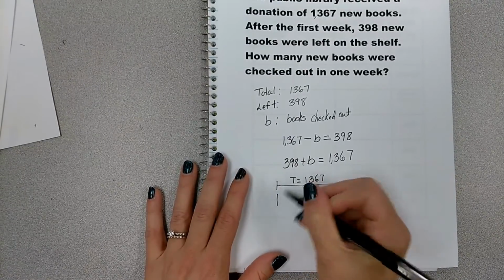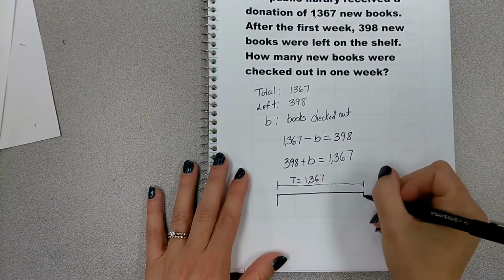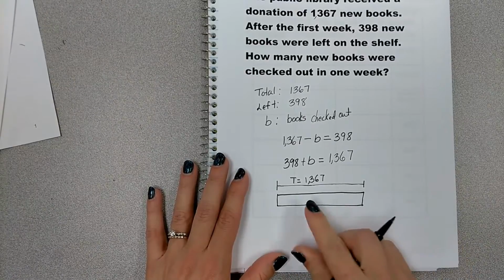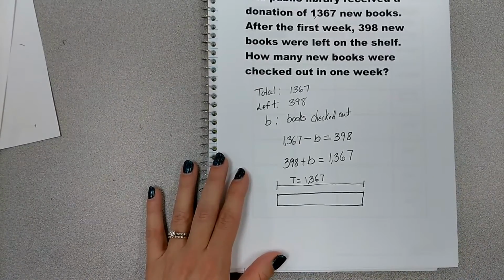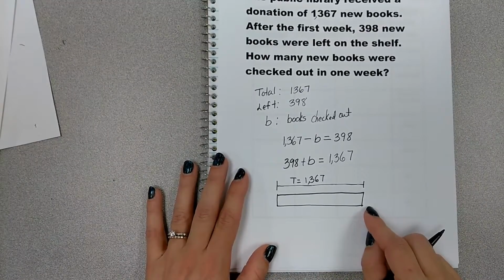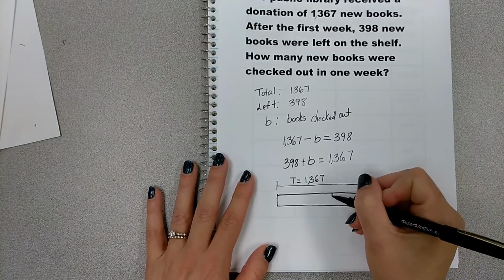What is the part that is known out of 1,367? You should be drawing this. Or you can listen and then pause and draw. The part that is known is 398.